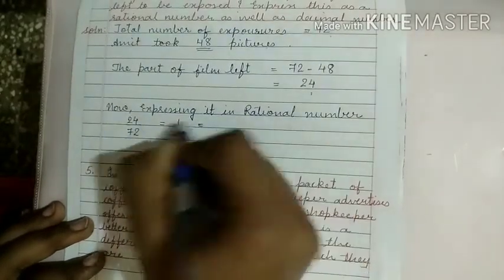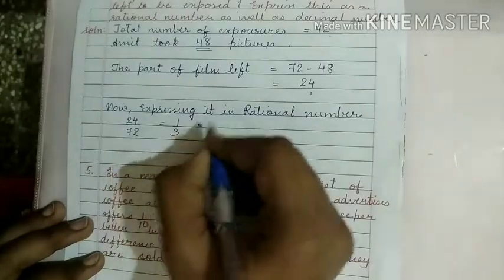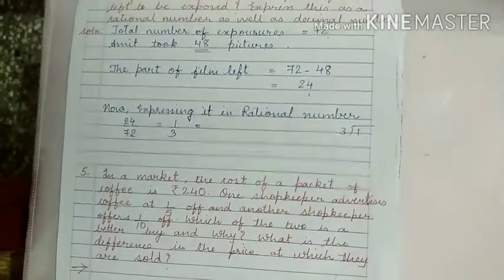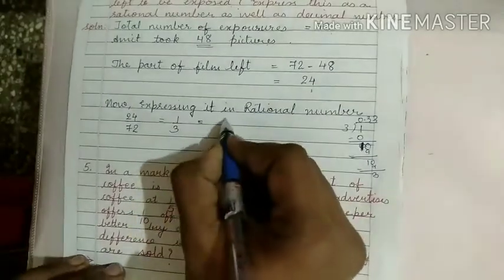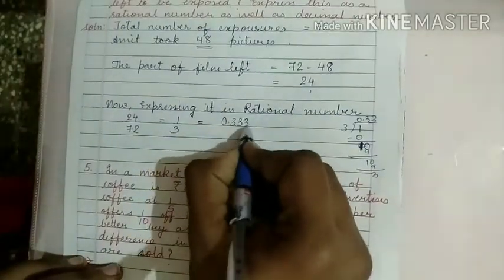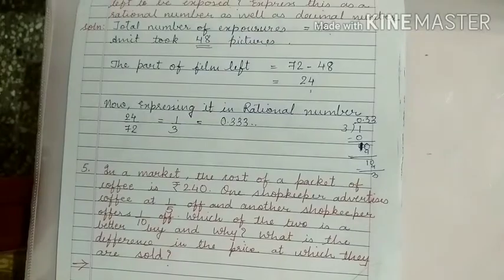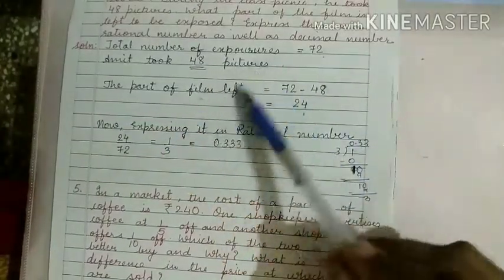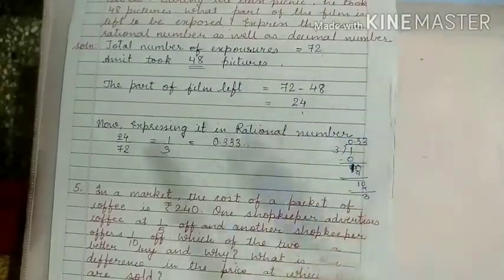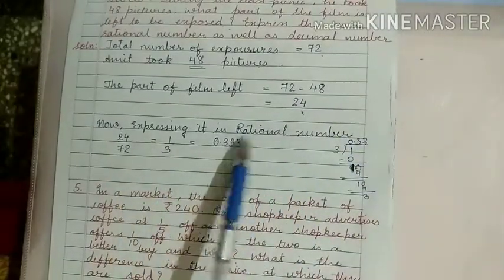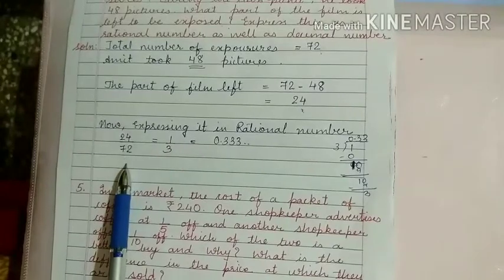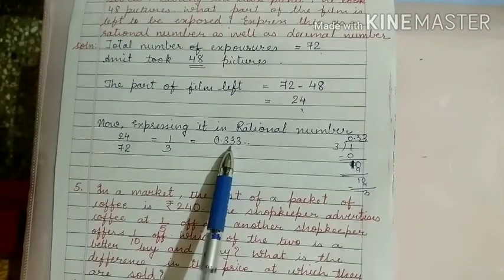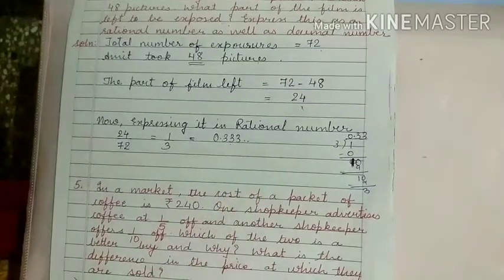And if I find it by dividing, I'm going to get 0.333. So the part left in the film is 24, and we have expressed it as a rational number, that is 24 by 72, and we have also expressed it as a decimal number.